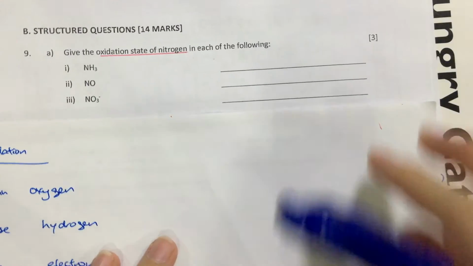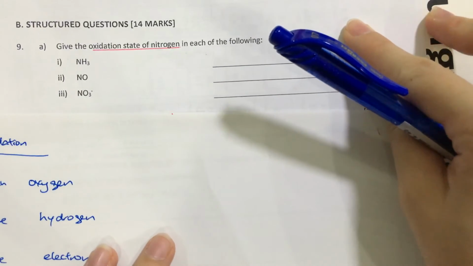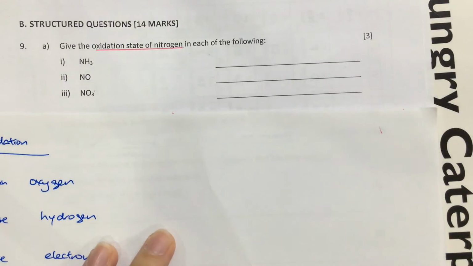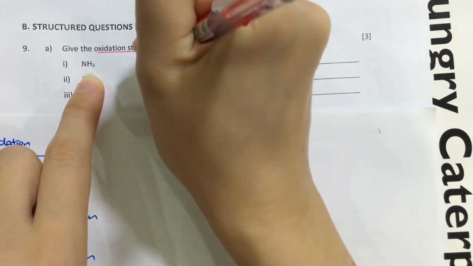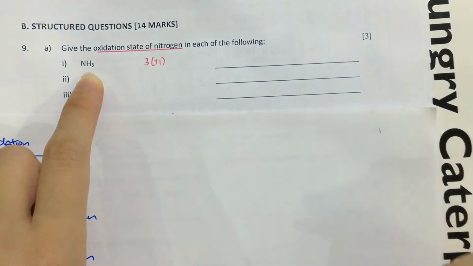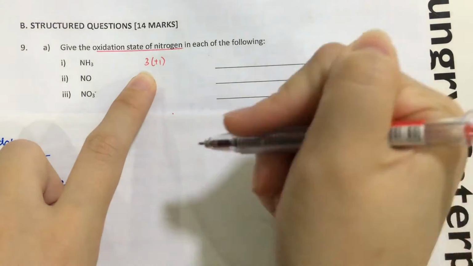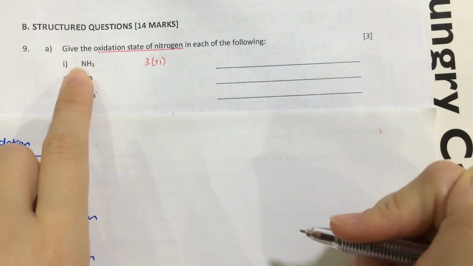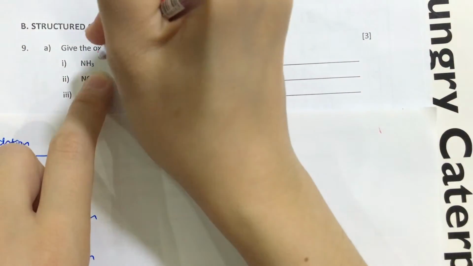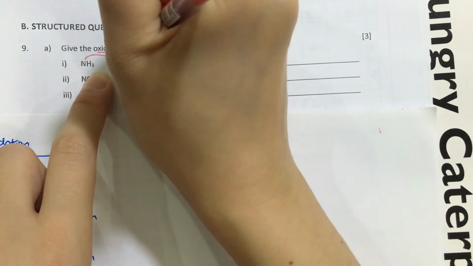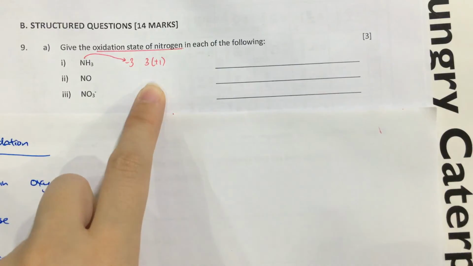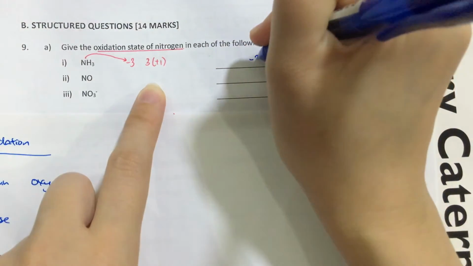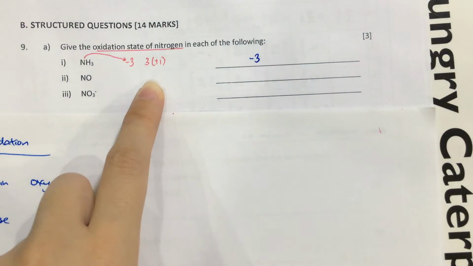Okay, so next question over here. Oxidation state of nitrogen. So like what we did earlier. Hydrogen is 3 and it's always +1, so this will give us a total of +3. So the whole compound has to be 0. Therefore, my nitrogen has to be a -3, so that the whole thing gives us a 0.